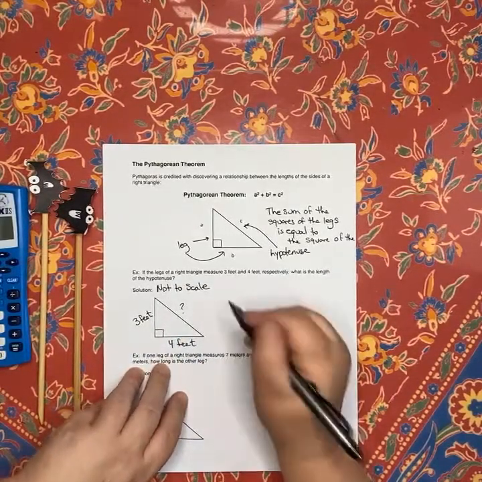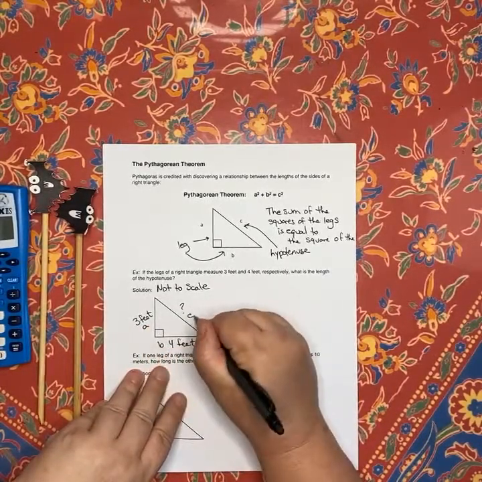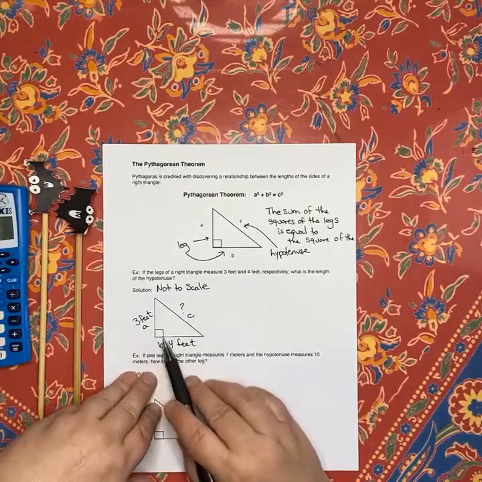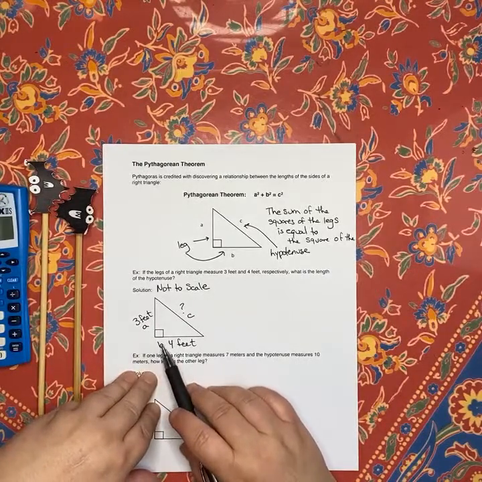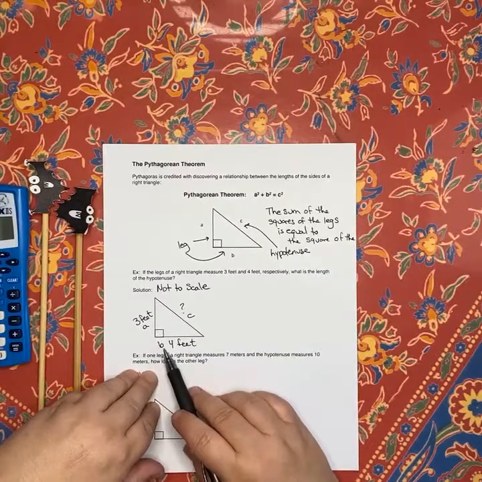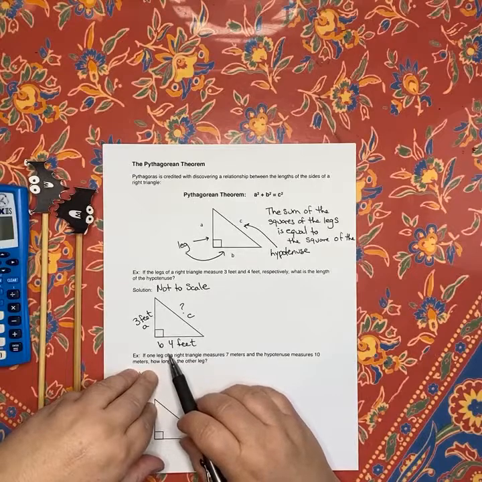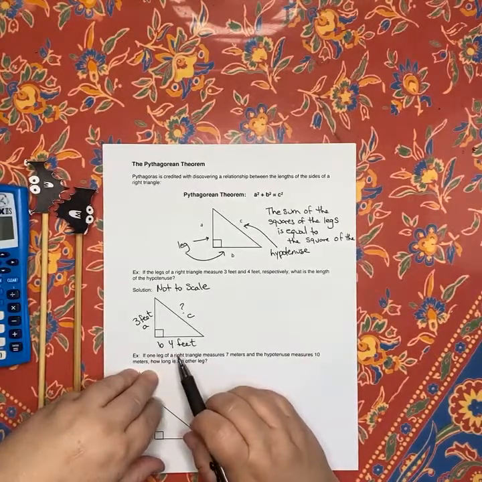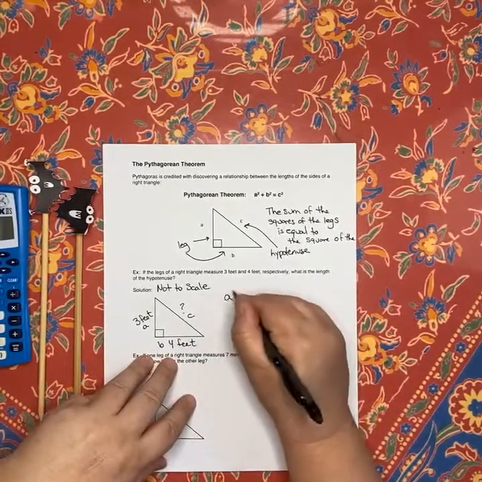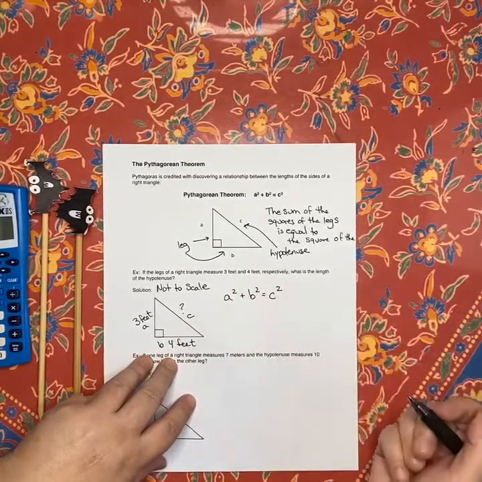So I'm going to say, okay, this will be A, and this will be B, and this will be C. Sometimes people will try to convince you that A and B have particular positions. They don't. One of them is A, one of them is B. If you want to make A always be the short one and B always the long one, awesome. If you want to reverse that, it will still work. So I've got A squared plus B squared equals C squared.